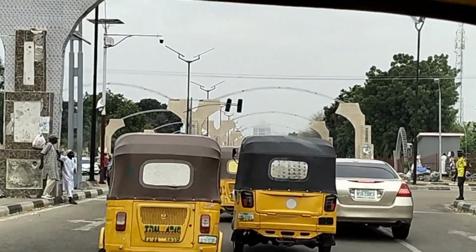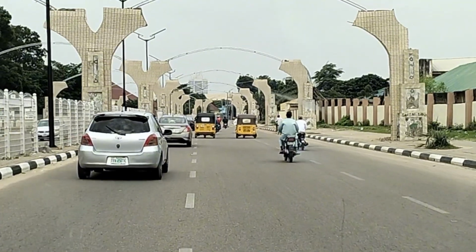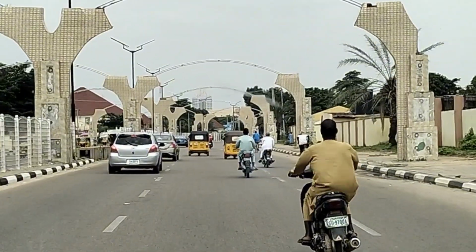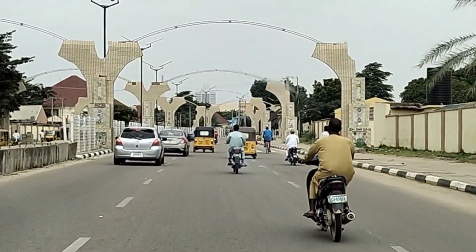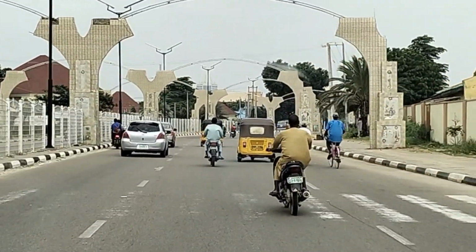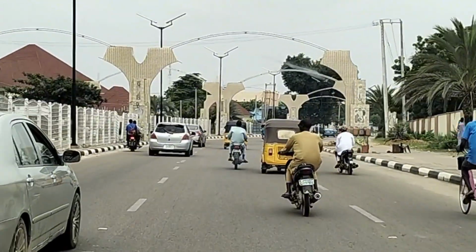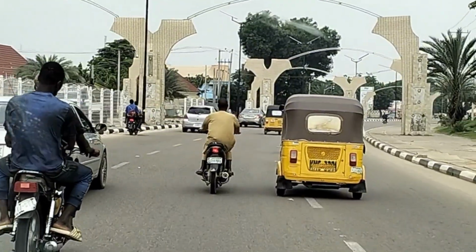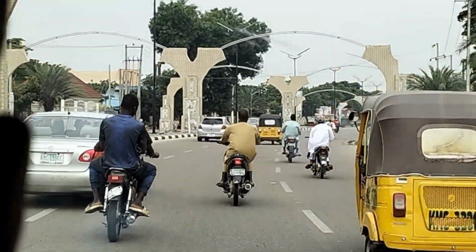And before I forget, one thing I noticed about the Kano people is that they are very religious. They love their religion and they don't take it lightly. So the Christians are very seriously committed. The Muslims are very seriously committed to their religion.